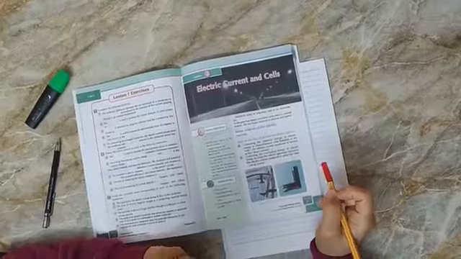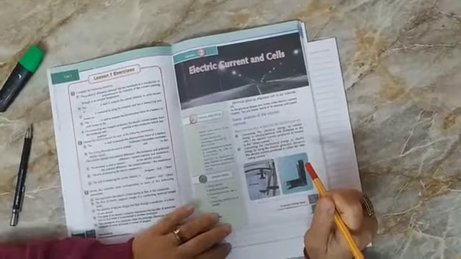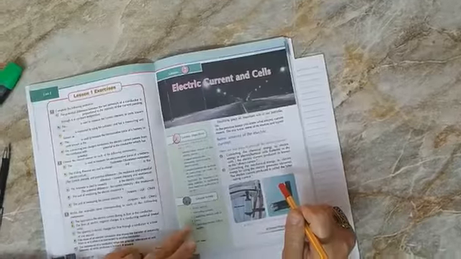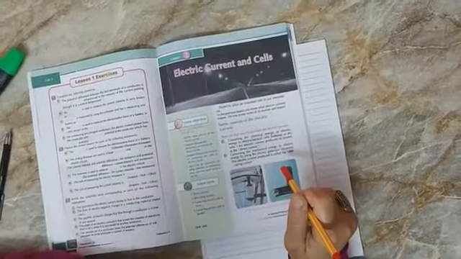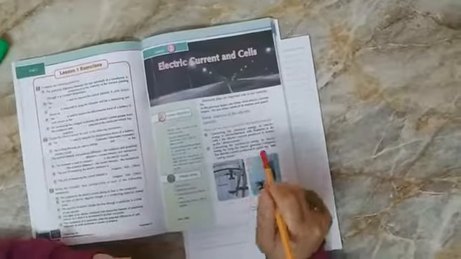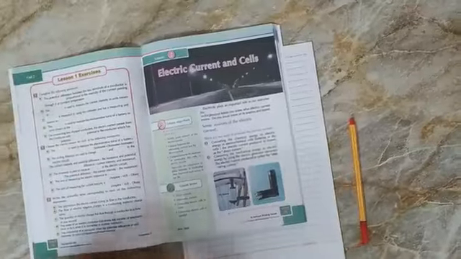Today, God willing, I'll talk about electric current and cell, the second lesson in unit 2. In this lesson we'll talk about number 1, sources of electric current, number 2, types of electric current, number 3, the connection of electric cells to make batteries by two methods. Number 1, the sources of electric current.